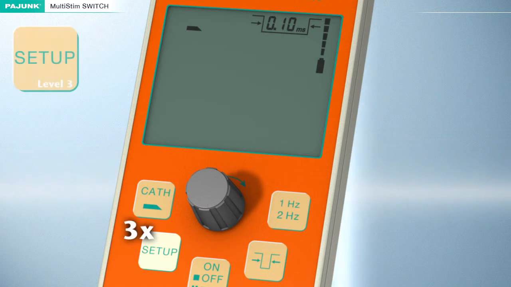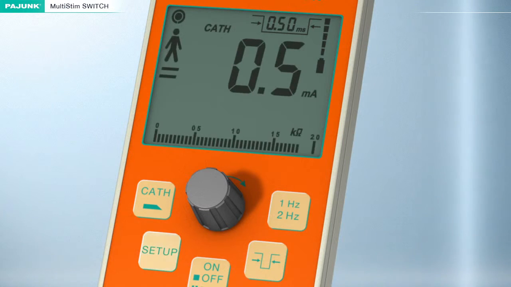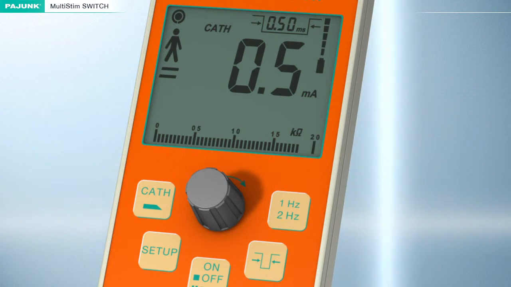Setup Level 3. The catheter mode can be adjusted in Level 3. Individual stimulation parameters differing from the manufacturer's default settings can be defined. The following should be observed. The settings for the frequency and the impulse bandwidth must be adjusted in normal operation, that is, before pressing the Setup button for the first time.